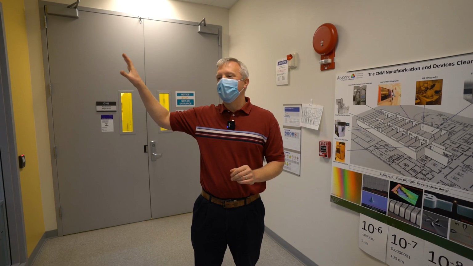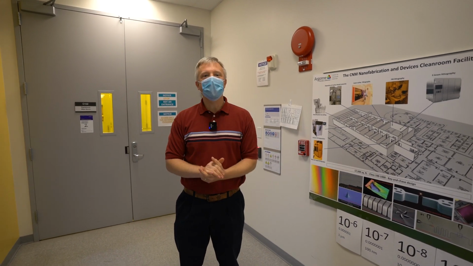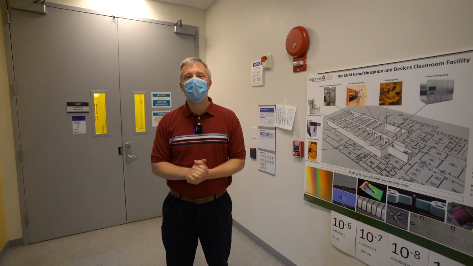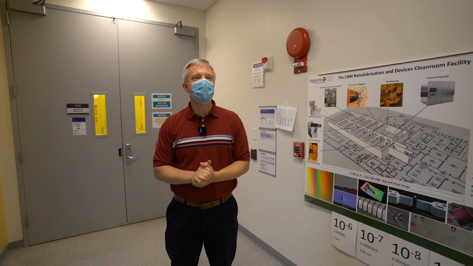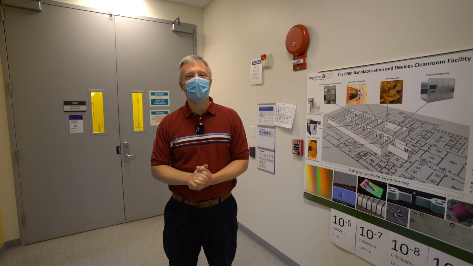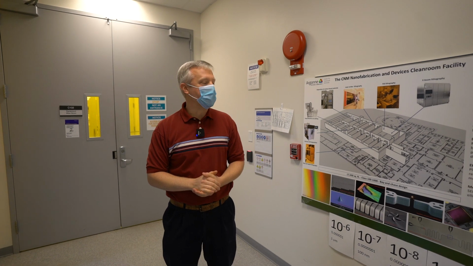So here we are outside of the clean room. A clean room is a specialty lab with filtration to keep out particles. Because we're going to make devices on the size of micrometers and nanometers, we need to be very specific about particles in the atmosphere. And so the clean room has specialty filters that filter out these particles so that they don't interfere with the operation of the devices that we're working on.